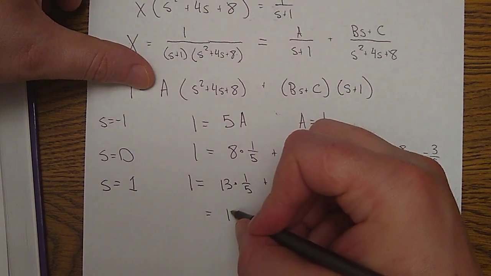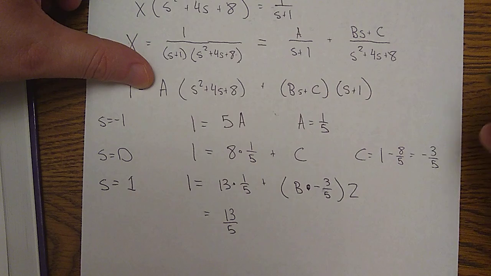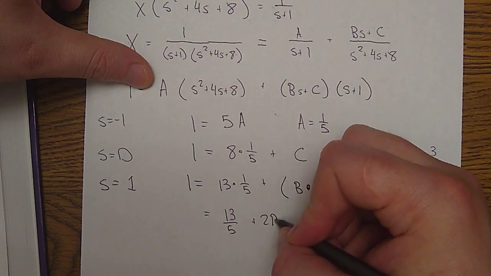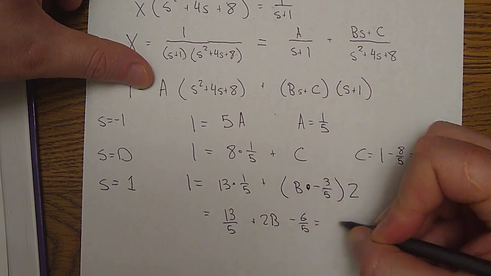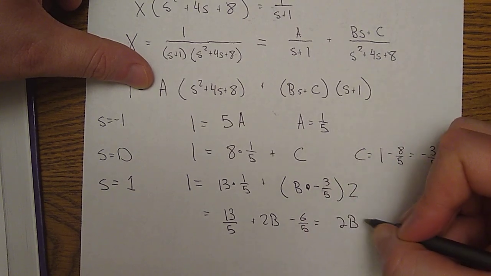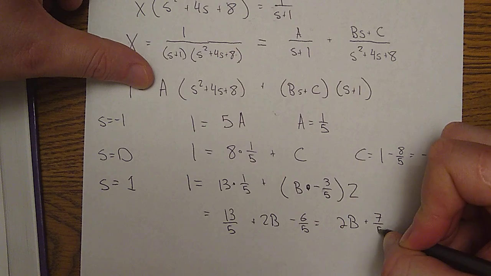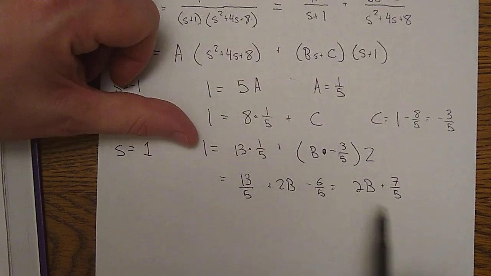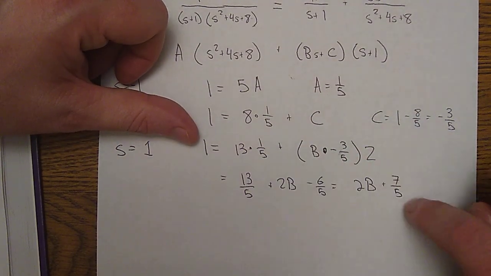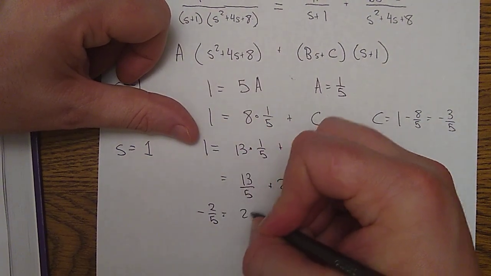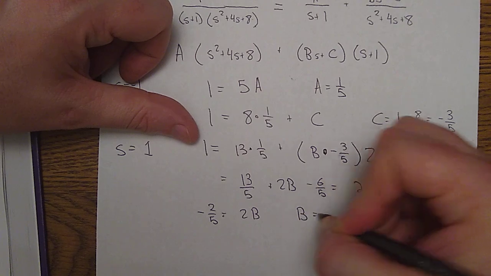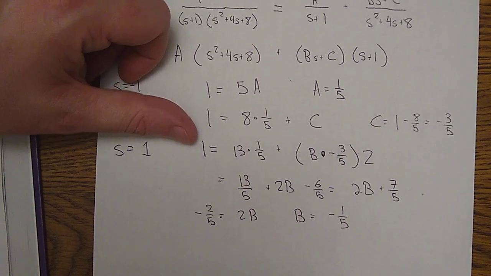So this is 13/5 plus 2b minus 6/5, which is 2b plus 7/5. So 1 equals 2b plus 7/5. I would subtract 7/5, so I would get -2/5 equals 2b. So b is -1/5.